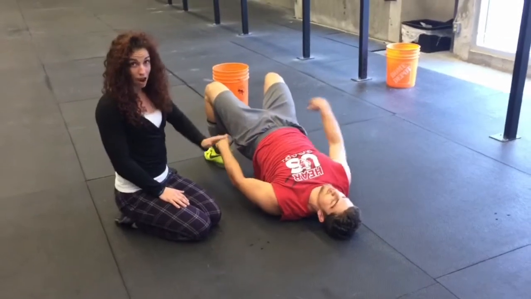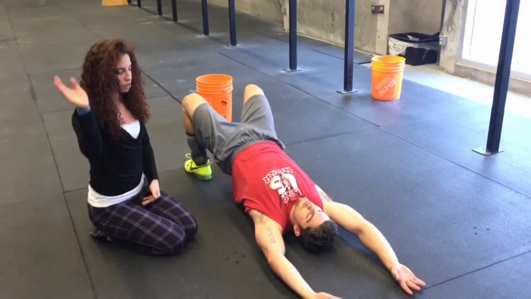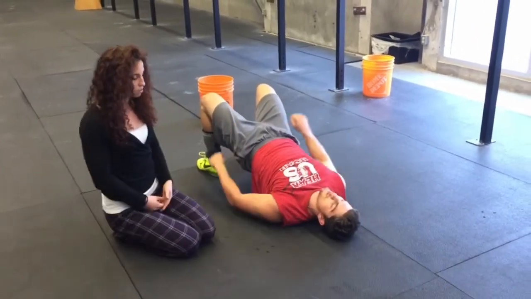Again, anytime you're having any headache, any shooting pain coming into the top of your head, you're going to stop, and then you're going to move up and down, and that's going to cause the glide in the muscle.